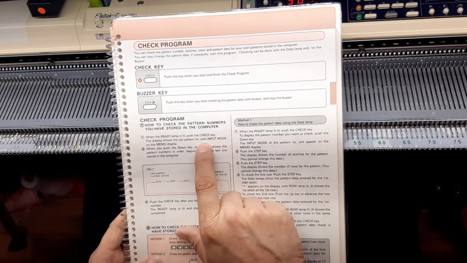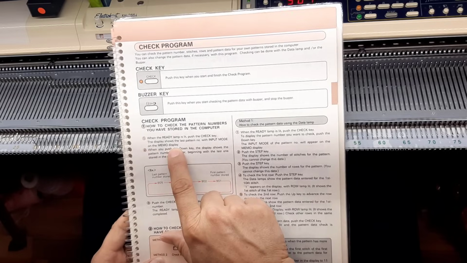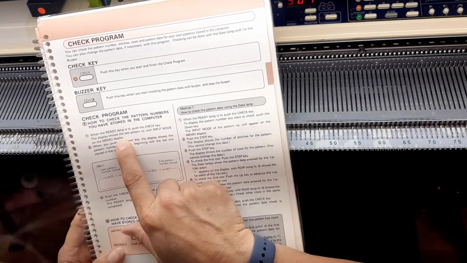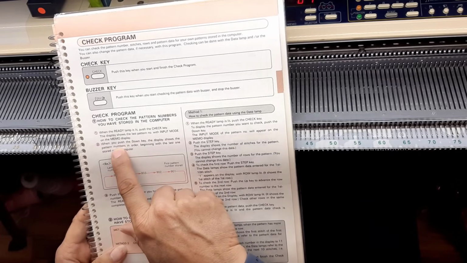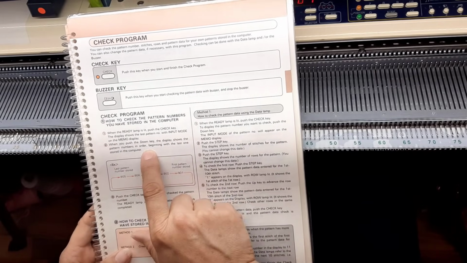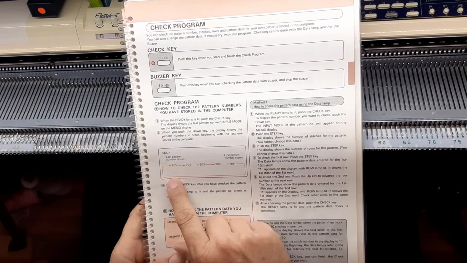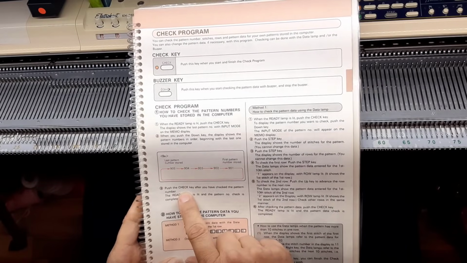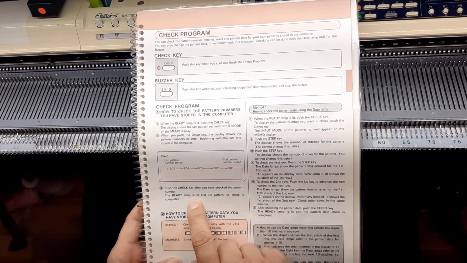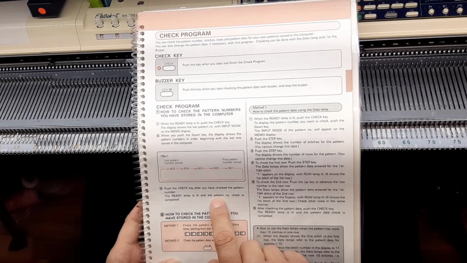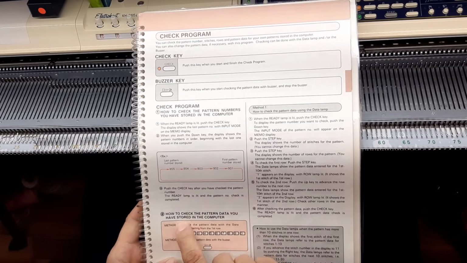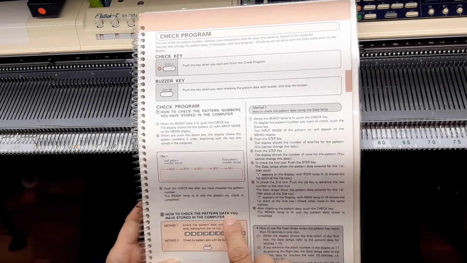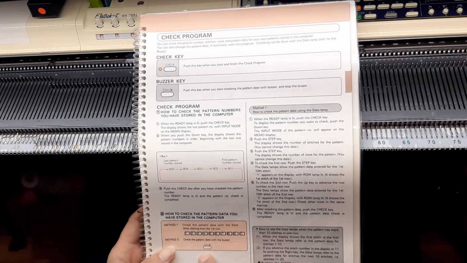Just place those pattern numbers with input mode in the Memo display. When you push the down key, the display shows the pattern numbers in the order beginning with the last one stored in the computer. Push the check key after you have checked the pattern number. The ready lamp is lit and the pattern check is complete. How to check the pattern data you have stored in the computer.